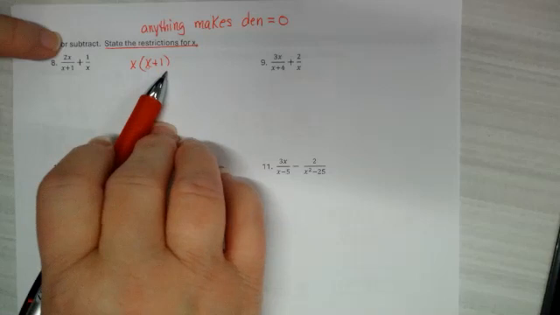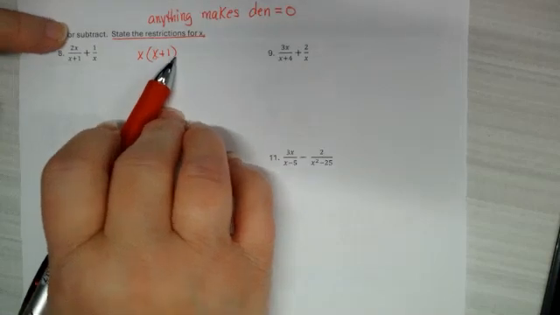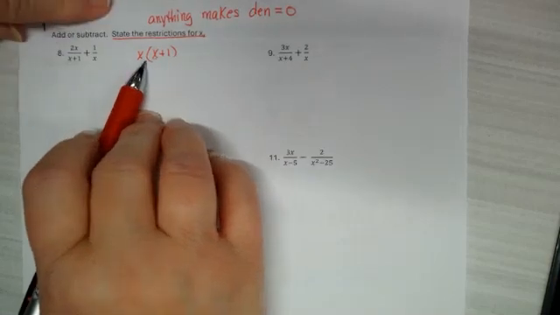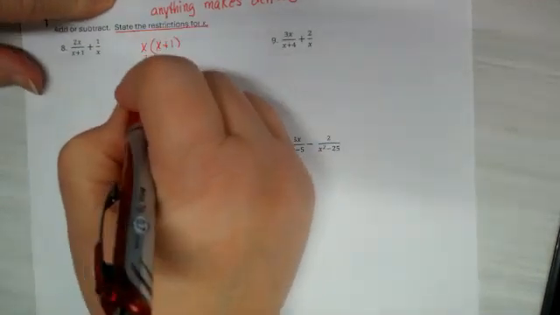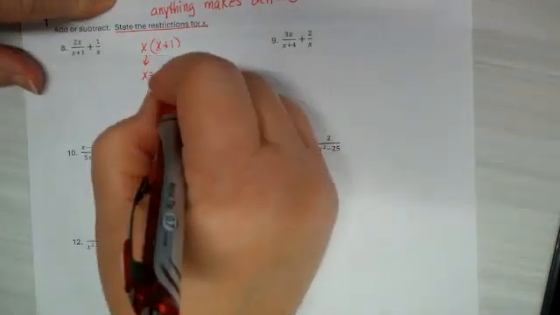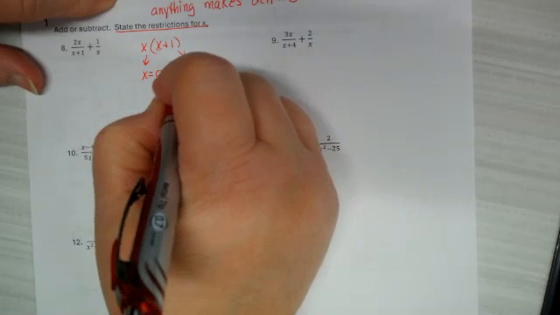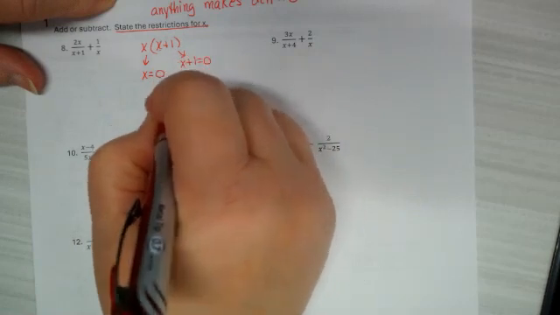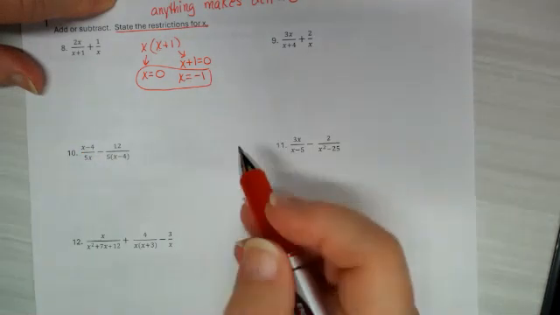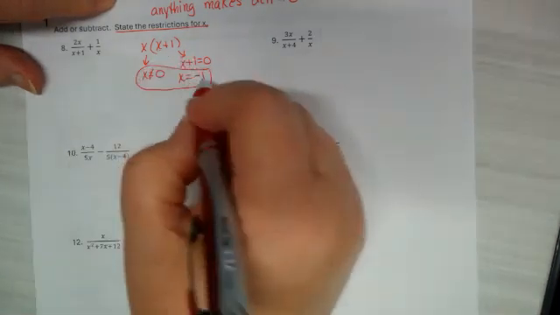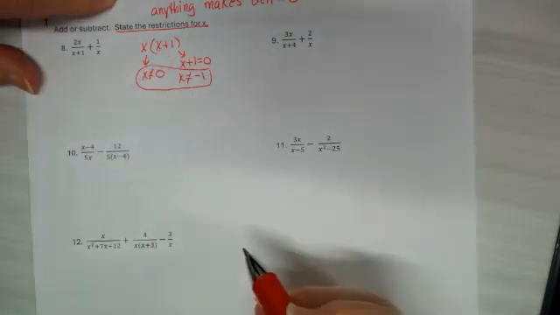There's my common denominator. Now, what restrictions could I set on this? What makes this denominator equal 0? Well, if x is 0, or if x plus 1 is 0. So there are my restrictions on the denominator. X can't be 0, x can't be negative 1.